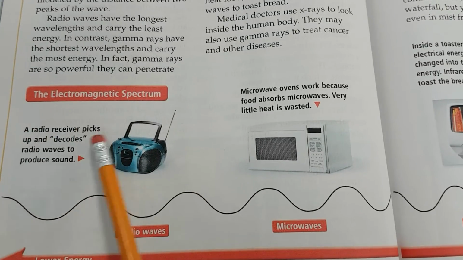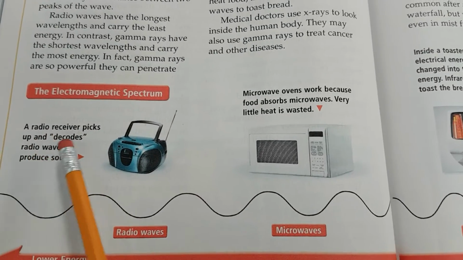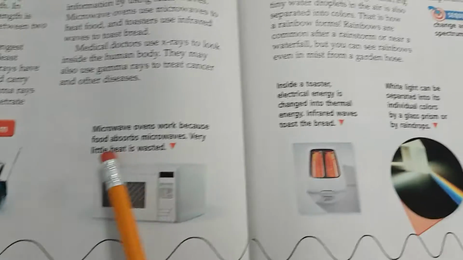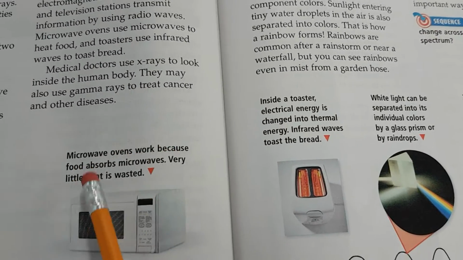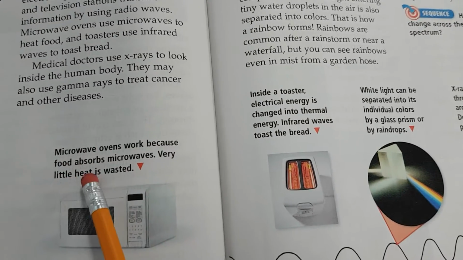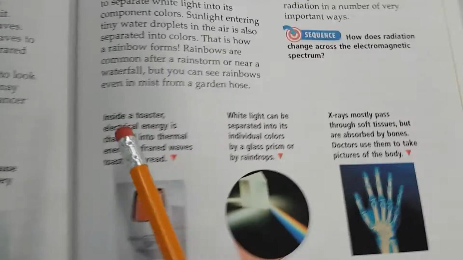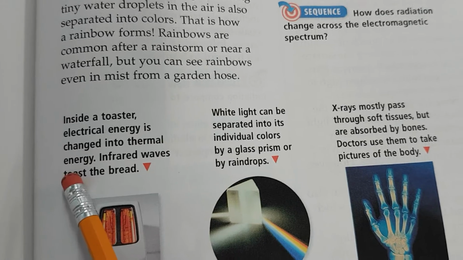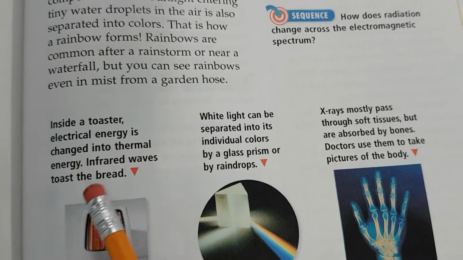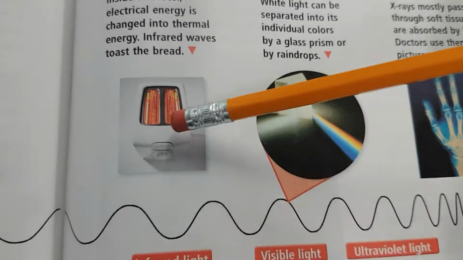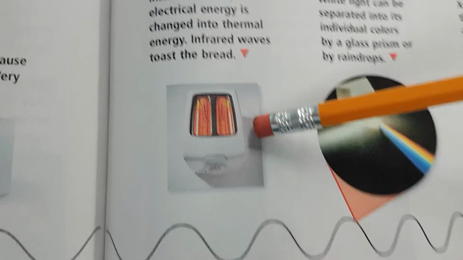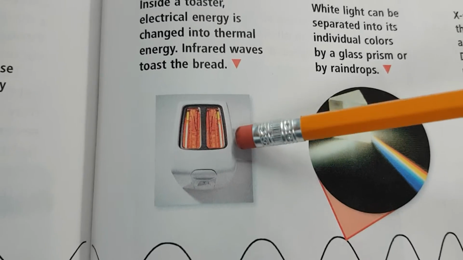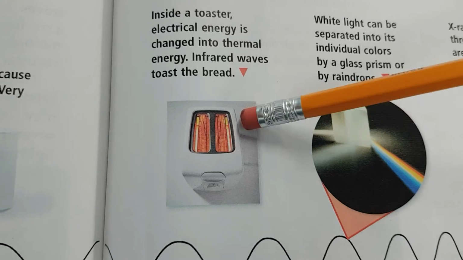A radio receiver picks up and decodes radio waves to produce sound. Microwave ovens work because food absorbs microwaves. Very little heat is wasted. Inside a toaster, electrical energy is changed into thermal energy. Infrared waves toast the bread. Okay, so that would be like when you're standing in front of that little heating dish and it glows red and it makes you feel warm in the winter. It's doing the same thing inside of a toaster.